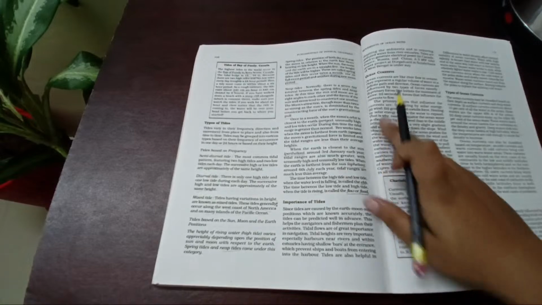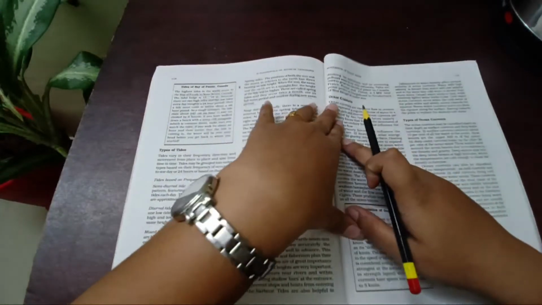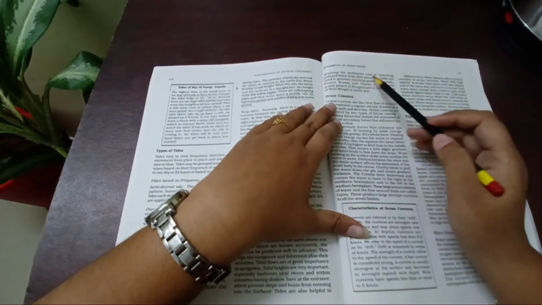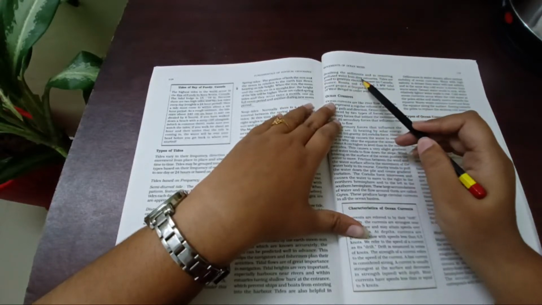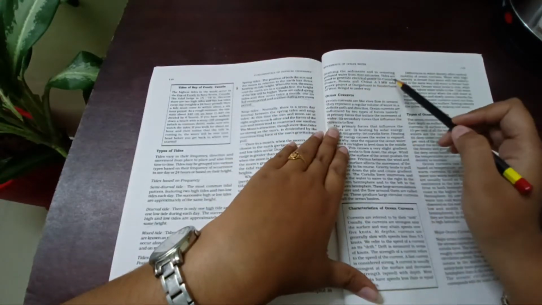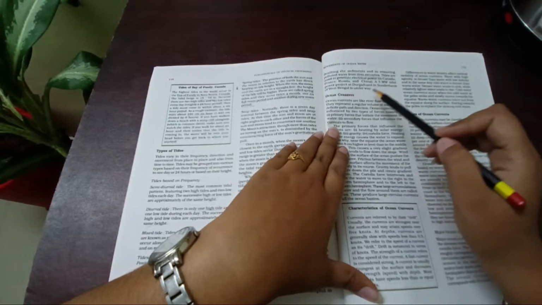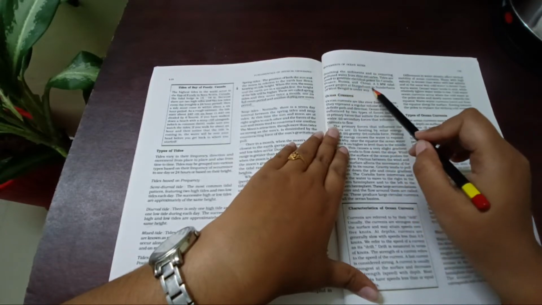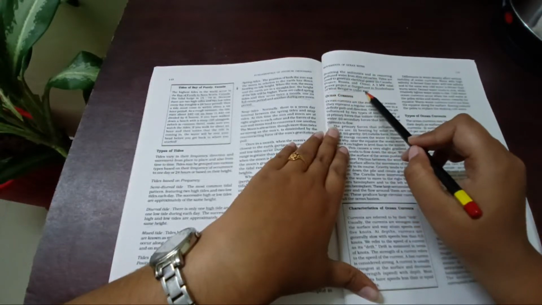Tides are also helpful in desilting the sediments and in removing polluted water from river estuaries. Tides are used to generate electrical power in Canada, France, Russia, and China. A 3 megawatt tidal power project at Durgadwani in Sundarbans of West Bengal is underway.